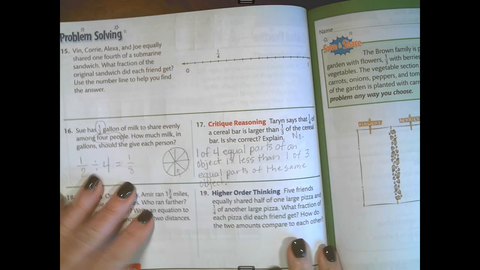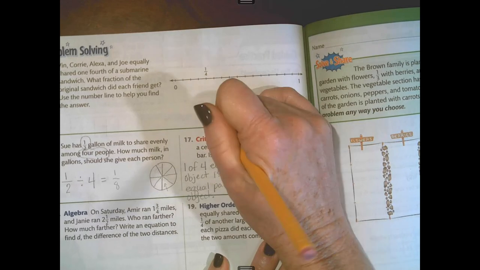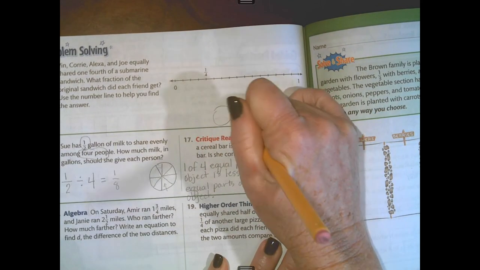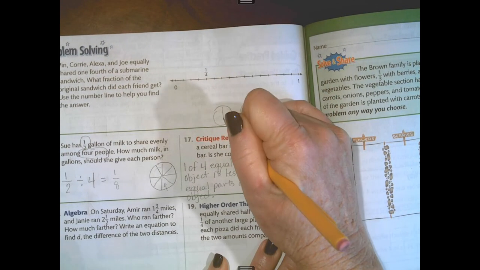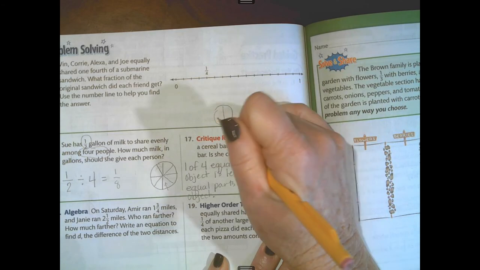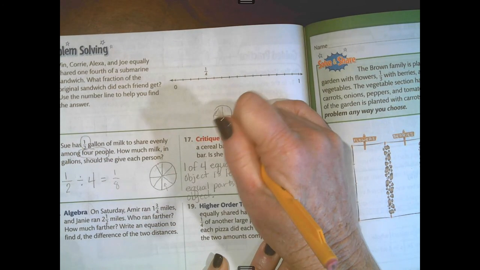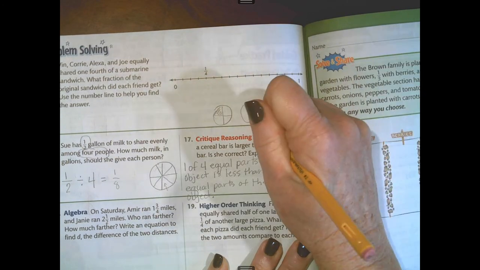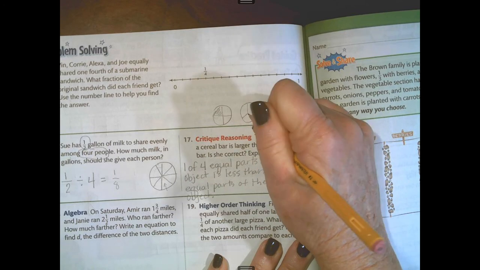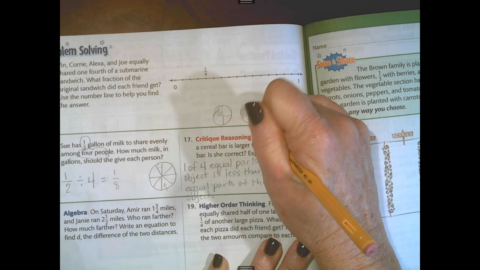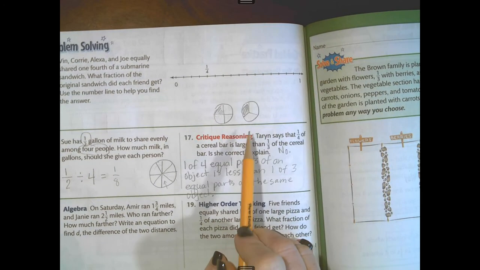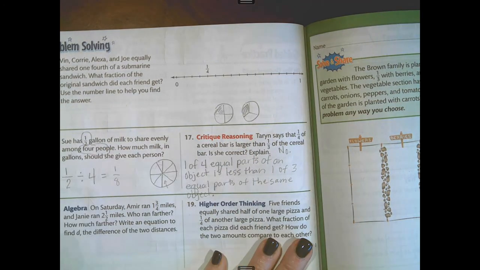So if I wanted to draw something to look at that, if I use circle models, 1/4 would be this part, and then 1/3 would be more like this part of it. So we can see that 1/3 is going to be greater than the 1/4.